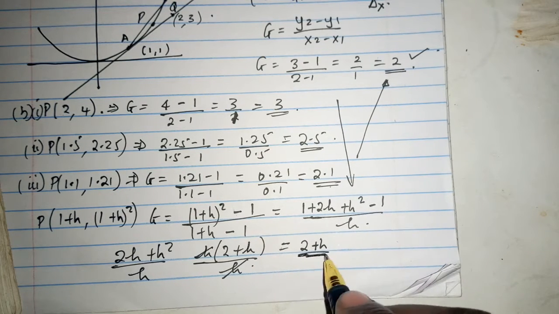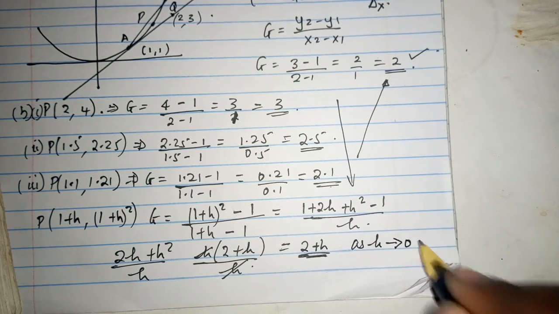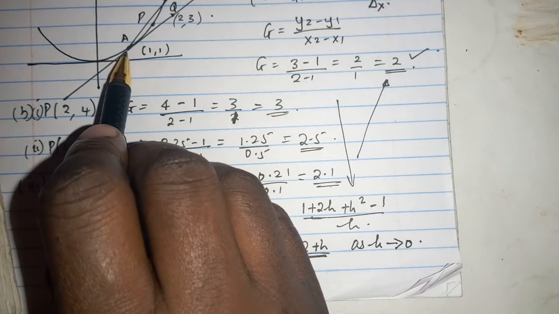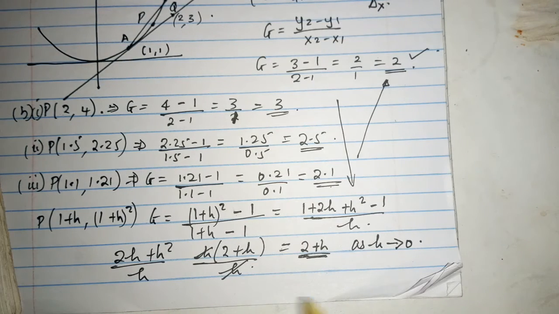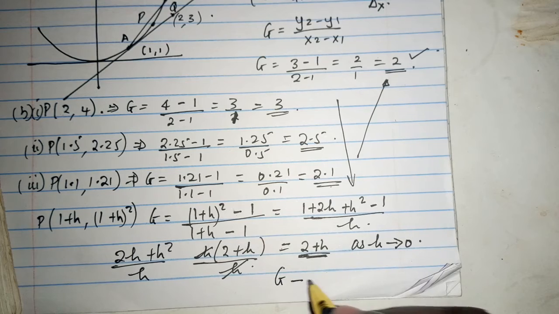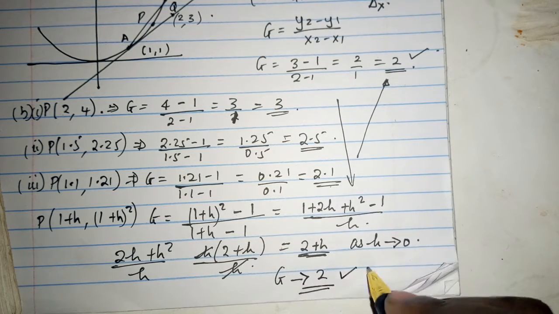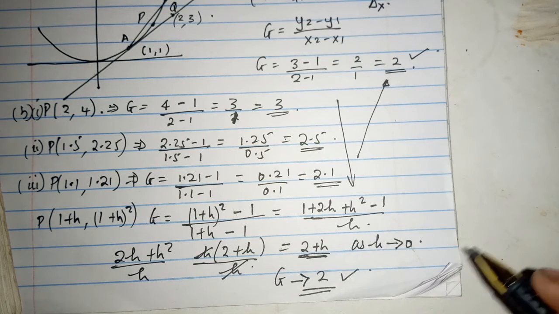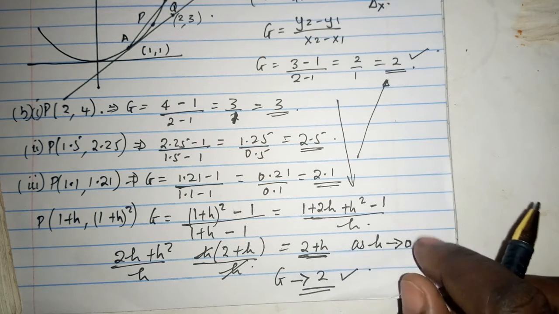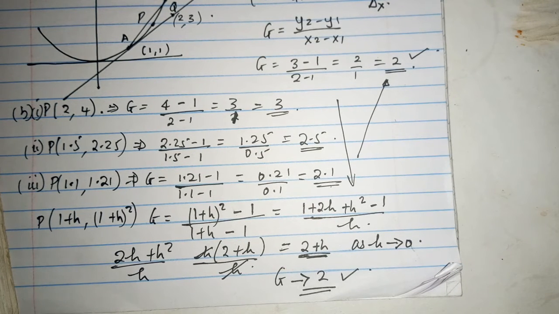Now, this is very important because as h approaches 0, meaning the distance from A to P along the x-axis approaches 0, the gradient approaches 2. This is just one way to prove that the gradient of the curve is equal to the gradient of the tangent at the point of contact.